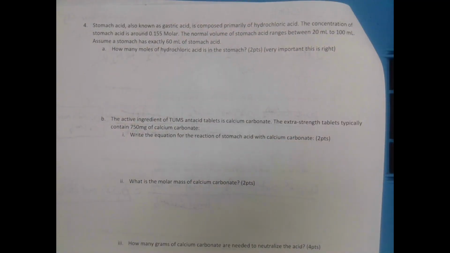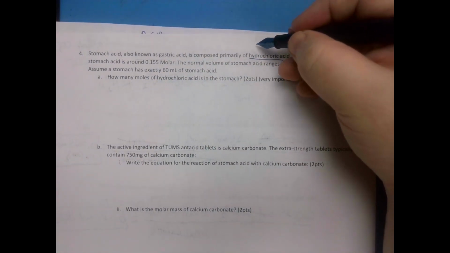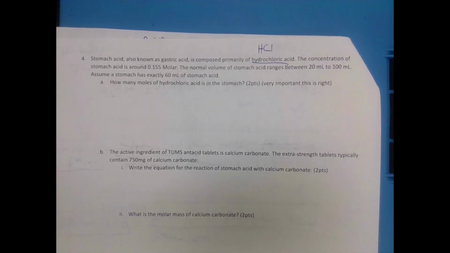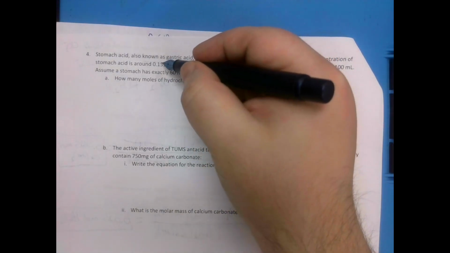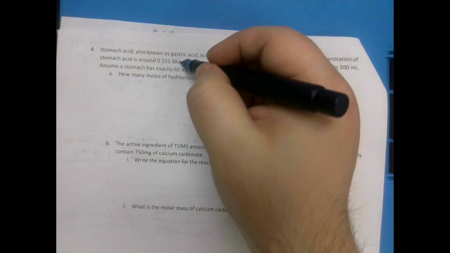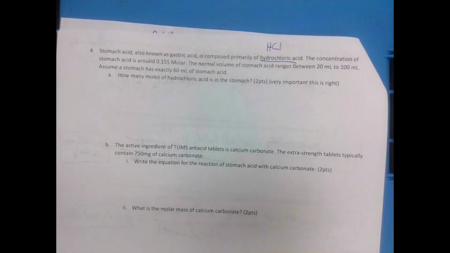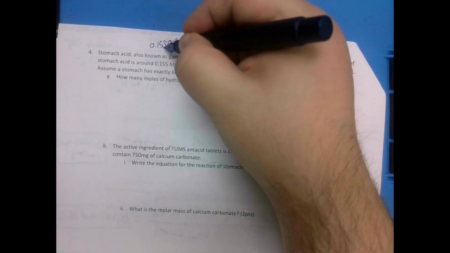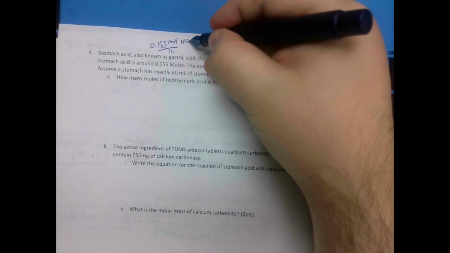Alright, stomach acid, also known as gastric acid, is composed primarily of hydrochloric acid. Hydrochloric acid, hydro means it's going to be binary, so it's going to be a combination of H and Cl. H is +1, chlorine is -1, so it's 1 to 1. The molarity is 0.155 molar. Here I didn't abbreviate the word, I actually wrote it out. It's molar, what the M stands for. So that means I have 0.155 moles per 1 liter of HCl.